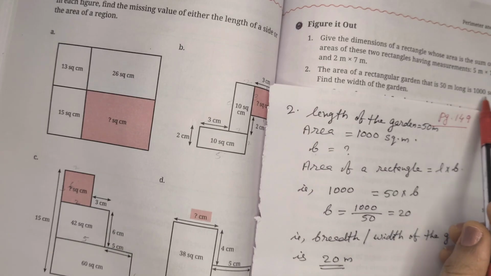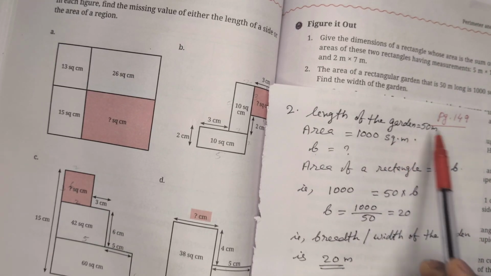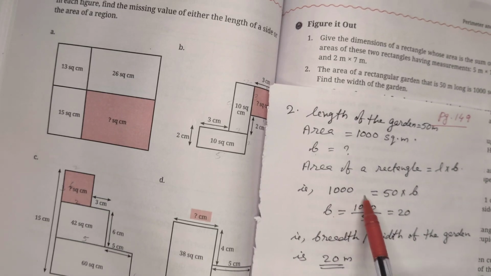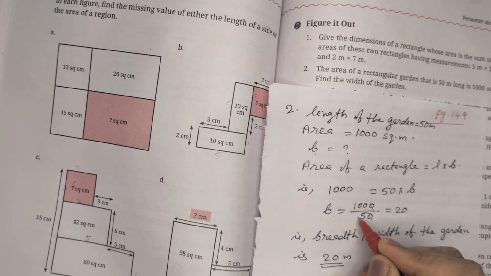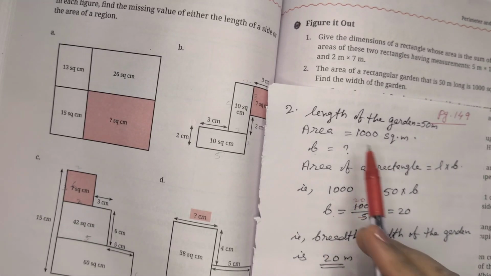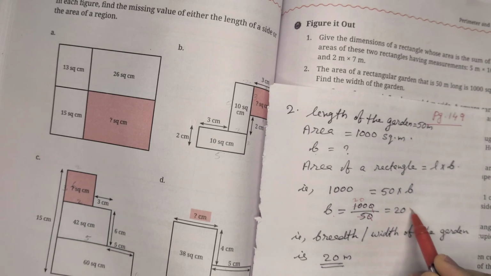Area is given as 1000, which is equal to length, also given, 50, into b. So breadth is equal to 1000 divided by 50. We can divide by 10 and 5 here to get 20. So breadth or width of the garden is equal to 20 meter.